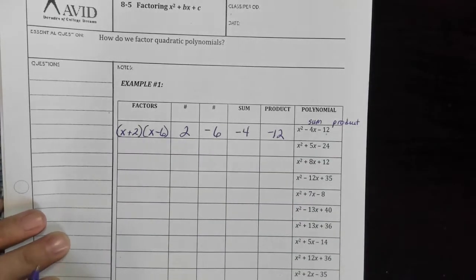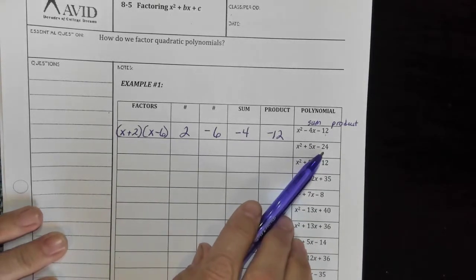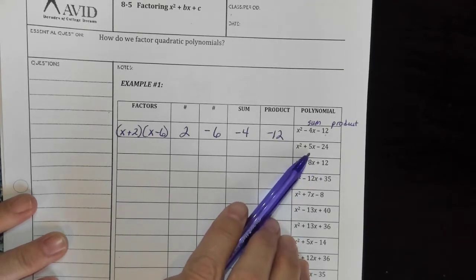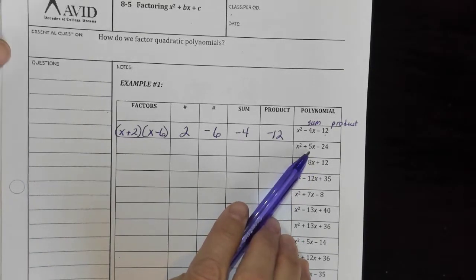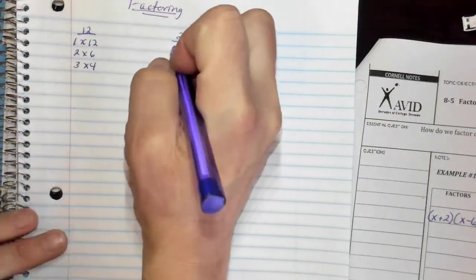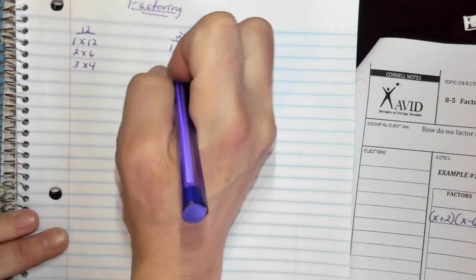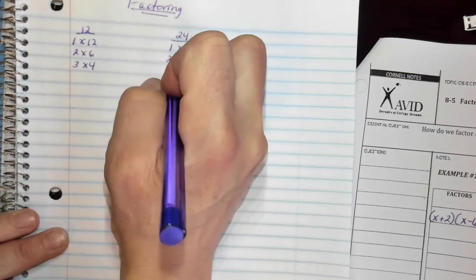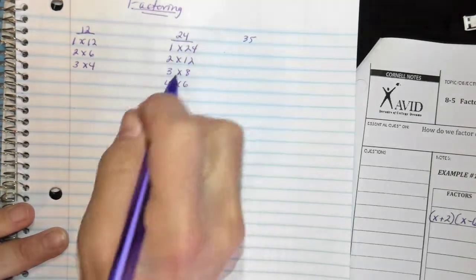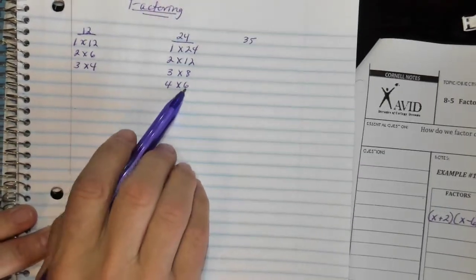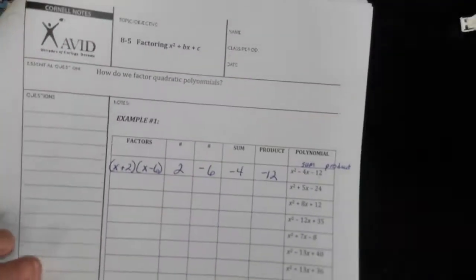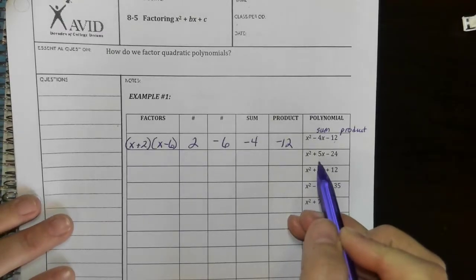All right, so let's look at the next one. 24 is my constant term, so I want a product of -24 and a sum of +5. First thing I'm going to do is I'm going to factor. Factors of 24, 1 times 24, 2 times 12, 3 times 8, 4 times 6, and 5 doesn't go into it. Now we repeat.